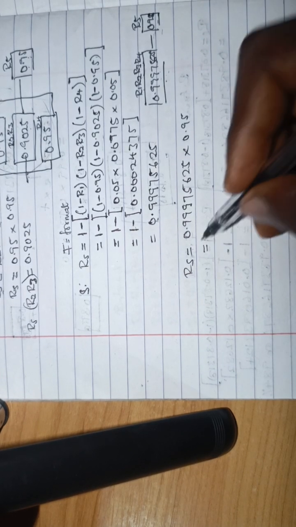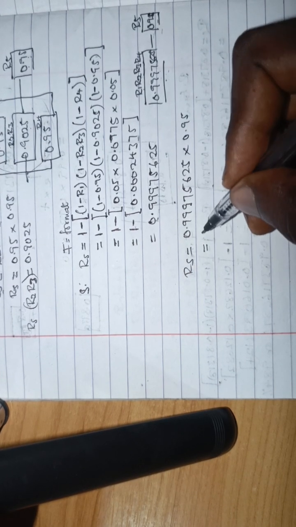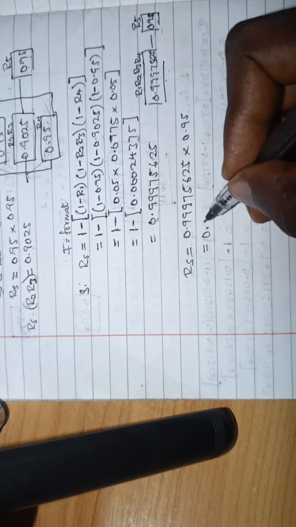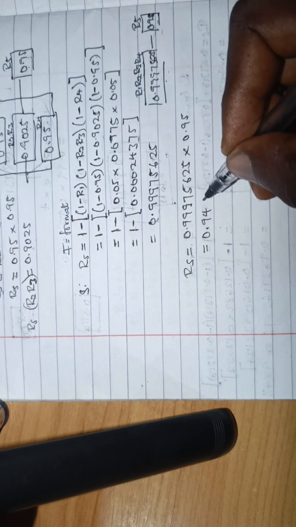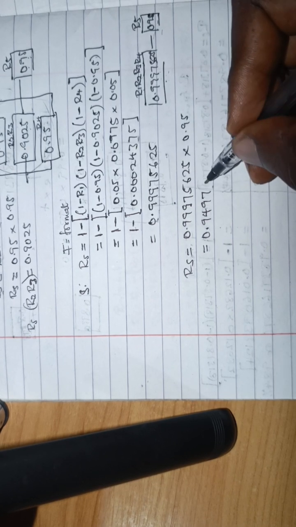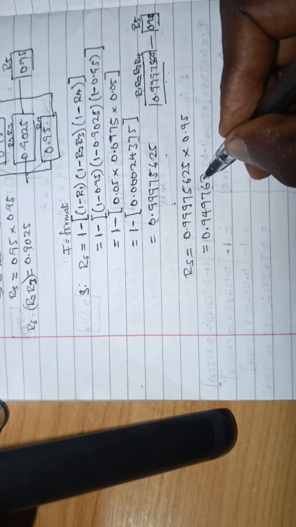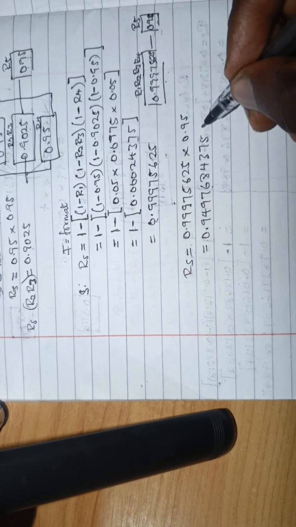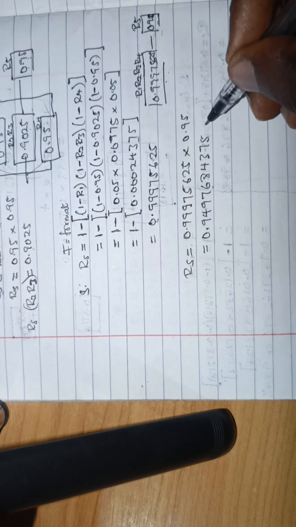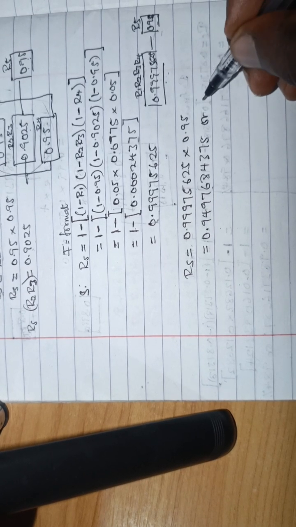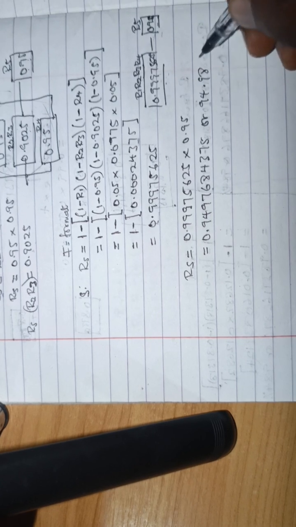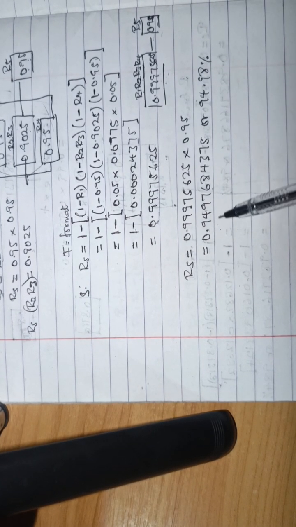Okay, so the answer that we are going to get is 0.9497684375, or 94.98%.